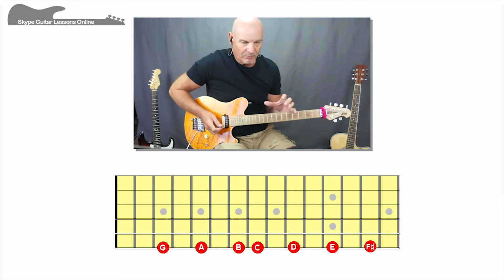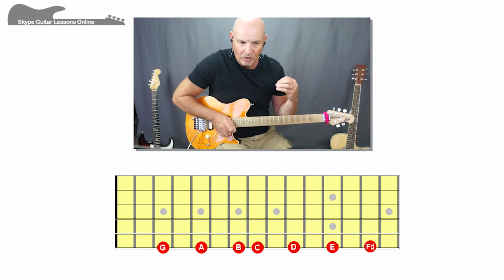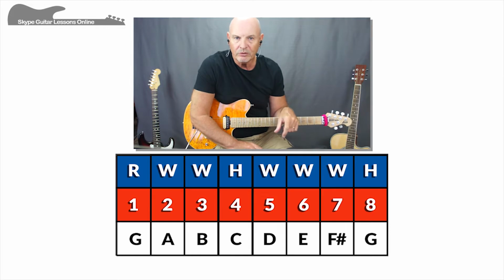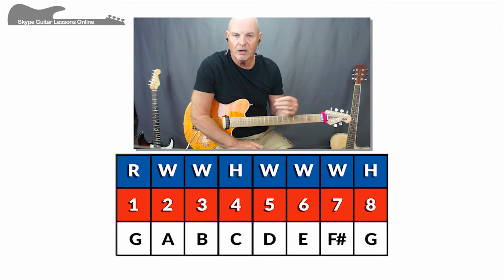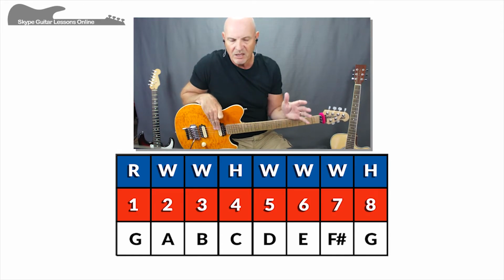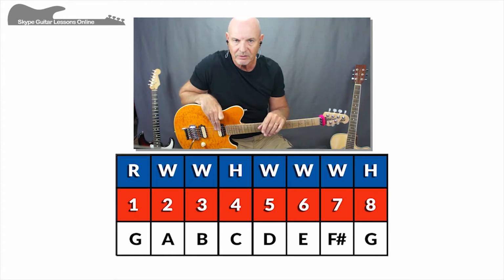Now the reason we are playing these notes is that a major scale is created of half and whole tone intervals. And the major scale is a root, a whole tone interval, another whole tone, and a half tone, followed by a whole, another whole, another whole, and a half. Now I used to call this 2WH, 3WH. It's an easy way for me to remember it when I was starting out, and I still pass that information on to my students.